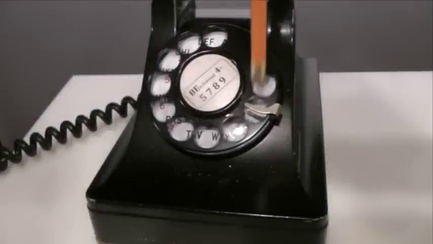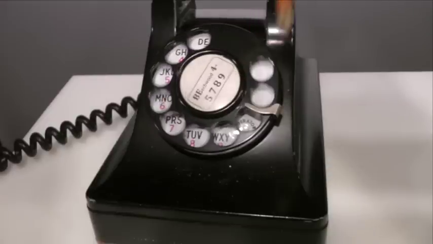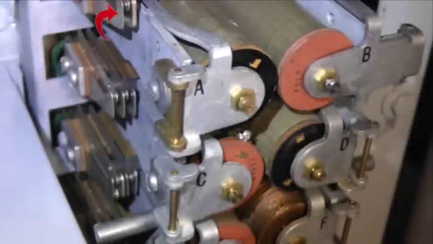As the dial continues to return, it recloses the loop during the last part of the first pulse. The closed loop reoperates the A relay. This causes the vertical armature to release, and its attached vertical pawl to disengage from the vertical ratchet.